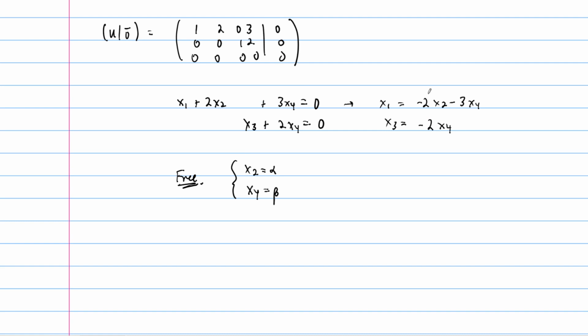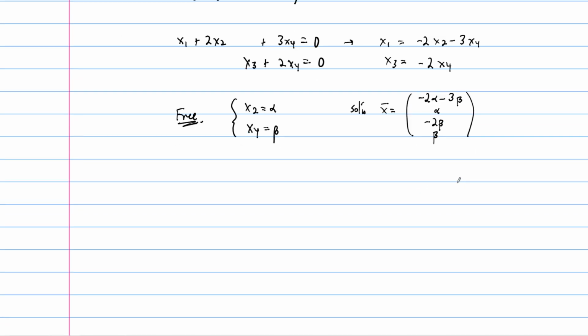And then when we plug these in, we get a formula here. So we'll see then that our solution is going to look like x equals, right? x1 is going to be negative 2 alpha minus 3 beta. x2 is just alpha. x3 is negative 2 beta. And x4 is just beta. And if we break this up, look what we get. We get alpha times negative 2, 1, 0, 0, plus beta times negative 3, 0, negative 2, 1.